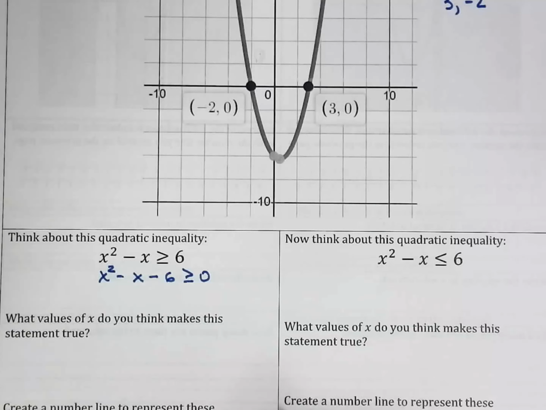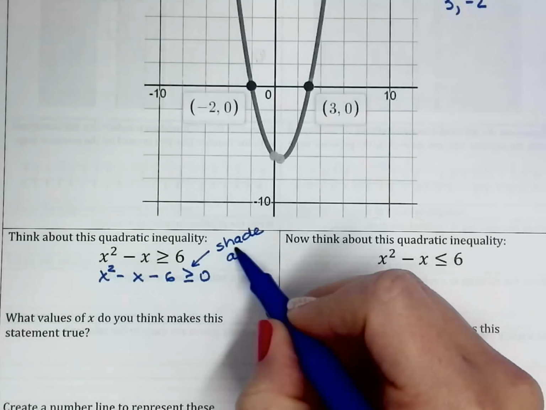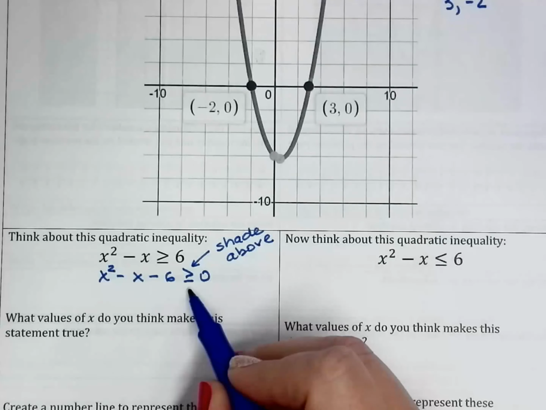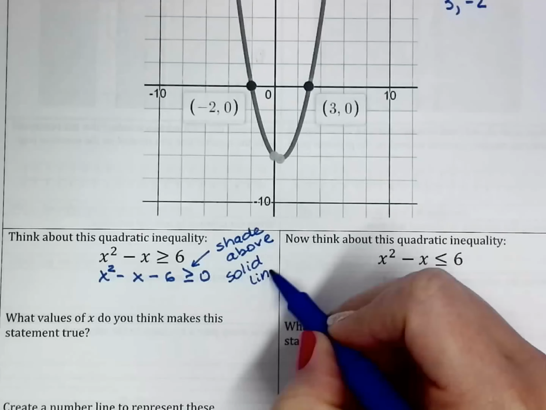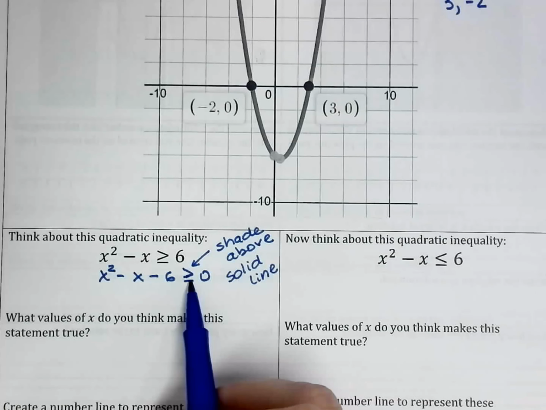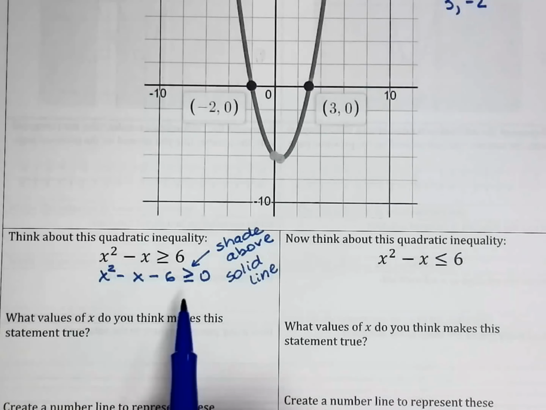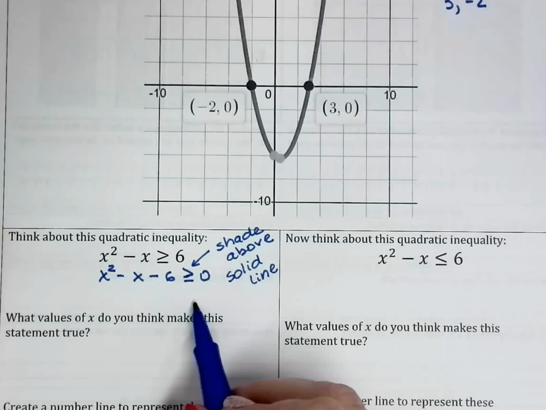So when I see this inequality, I think shade above, and I also think solid line, because I've done this before with linear inequalities, and that's what I remember. So greater than or equal to, it's shade above, and it's solid line. Okay. But now we're thinking, what is that 0 doing there? So we're shading above 0. Okay, that's all that means. It means above 0.